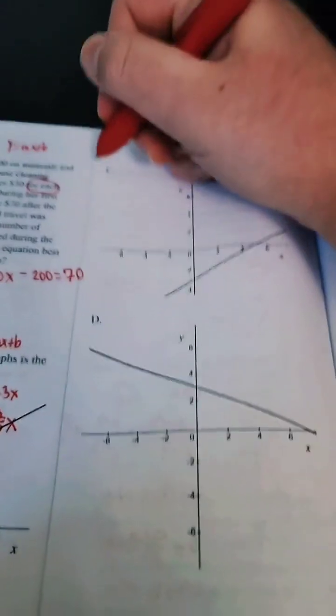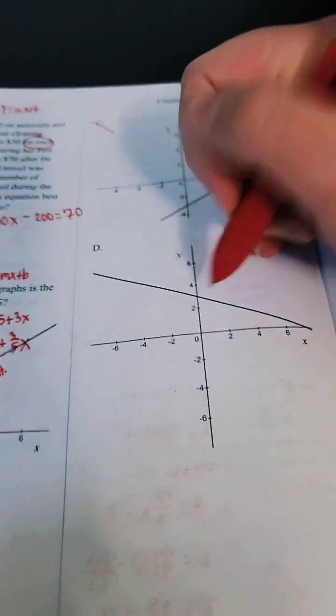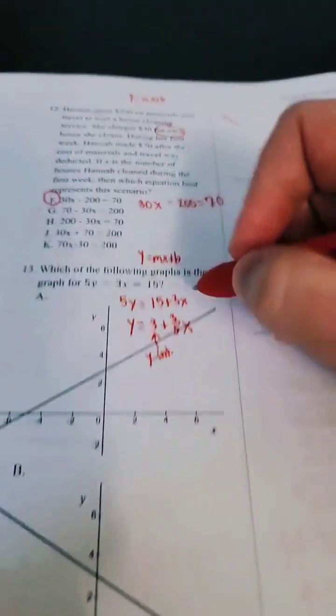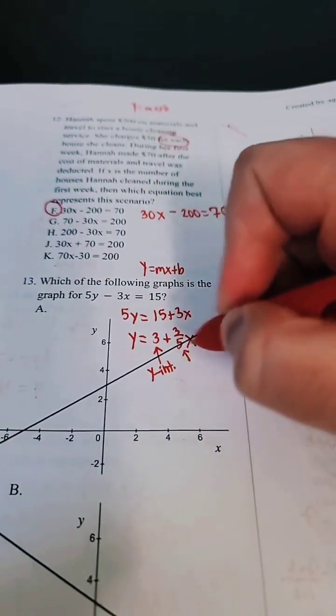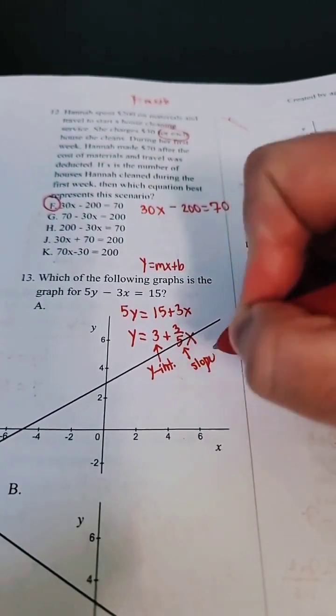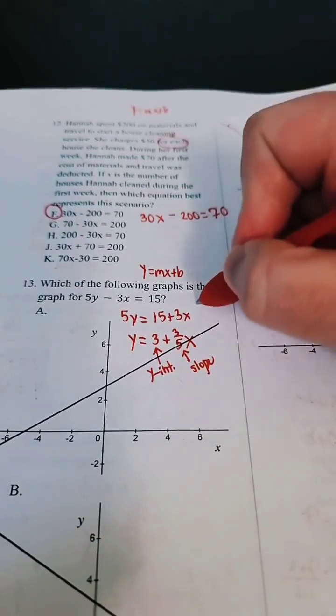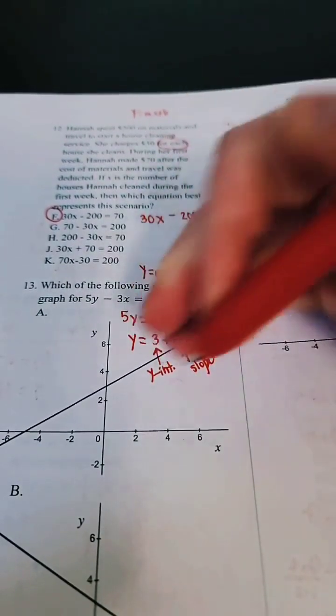It can't be this one, because that's negative 3. It could be this one, and then it could be this one. So now I'm going to look at the slope. 3/5 is my slope, so it's a positive slope. Positive slopes need to look like this. From left to right, they're increasing.